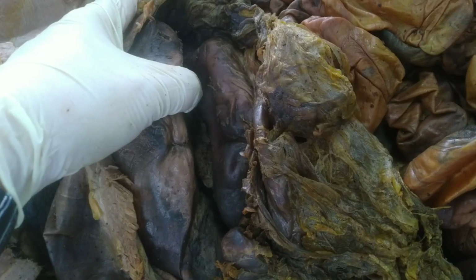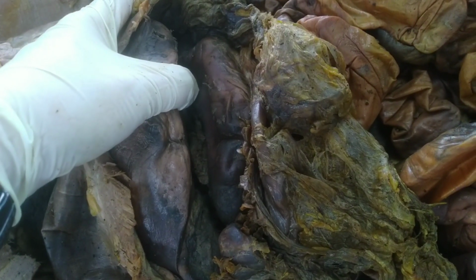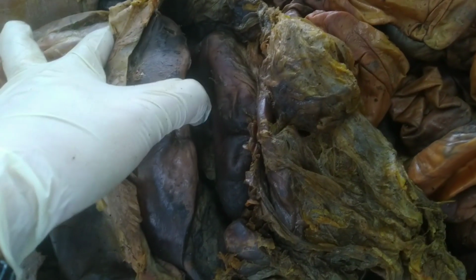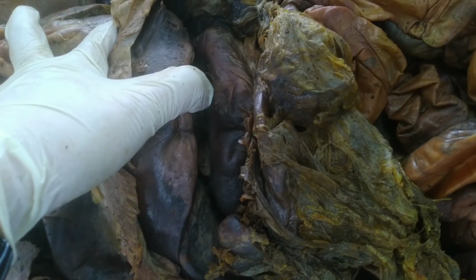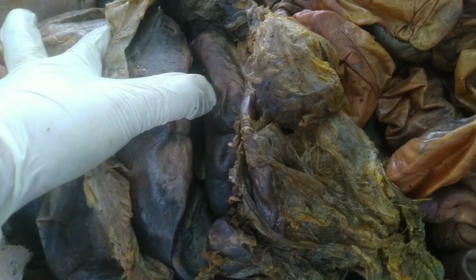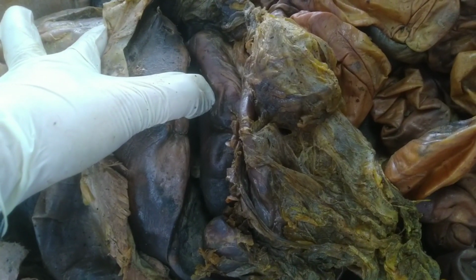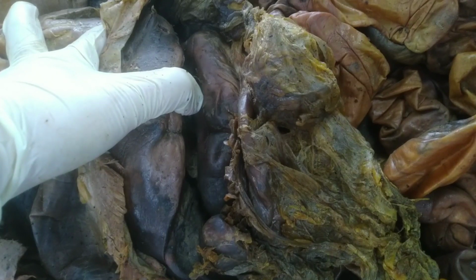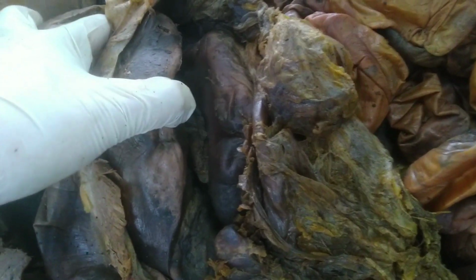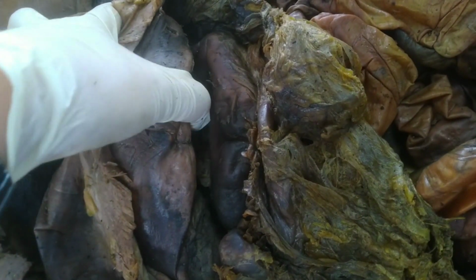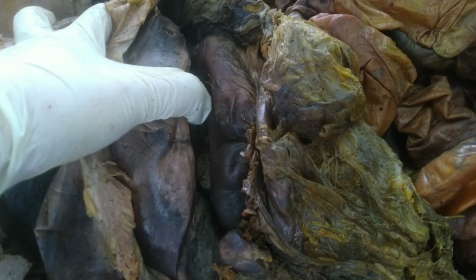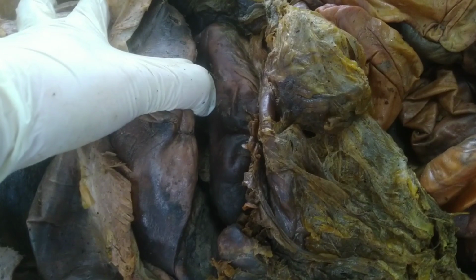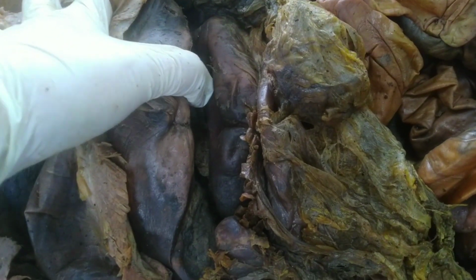The hepatic artery supplies arterial blood to the liver. The portal vein brings venous blood with absorbed nutrients coming from the intestines, primarily the small intestines, going to the liver. And we have the bile ducts that will drain bile coming from the liver and hepatobiliary tree going to the duodenum.